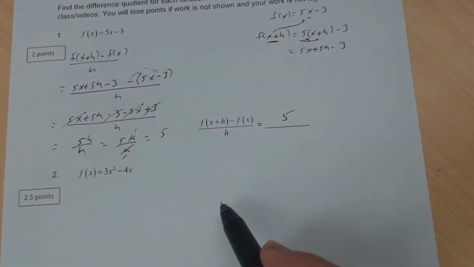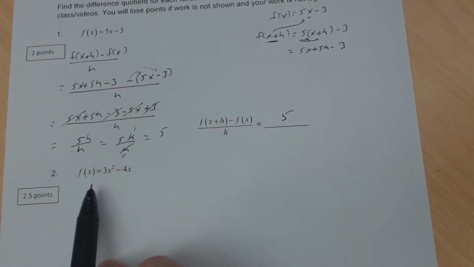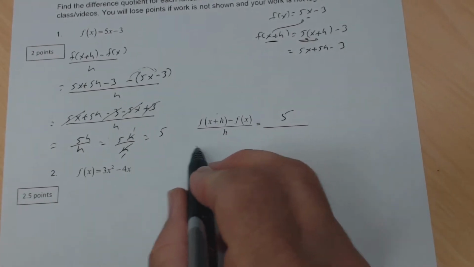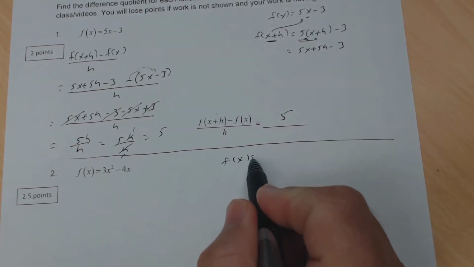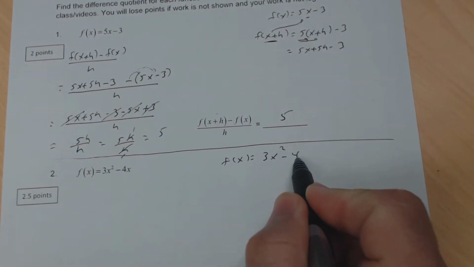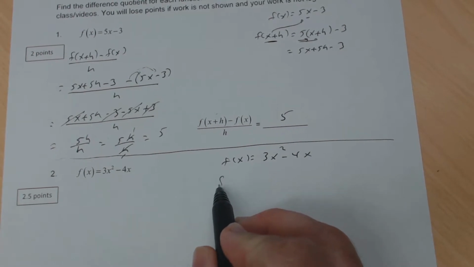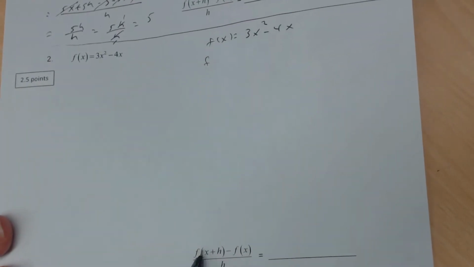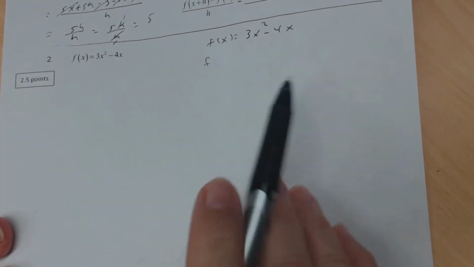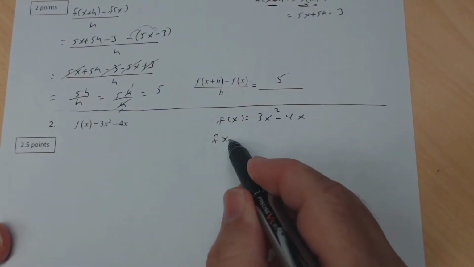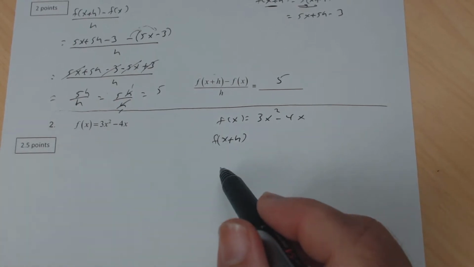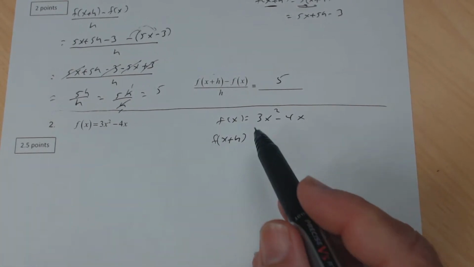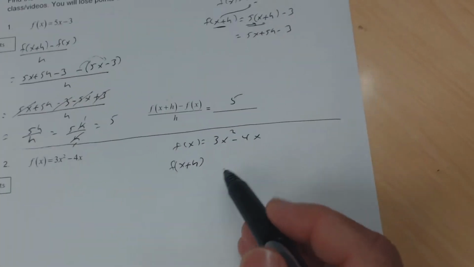Okay, so over here, let's do the same thing. I'm going to rewrite f of x over here so I can do the work there. So f of x is 3x squared minus 4x. And remember, always find f of x plus h first. Do the work here. That's the one that's going to take the more careful work. You have to be very careful when you do this one.